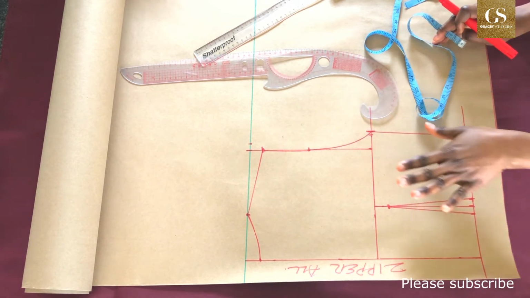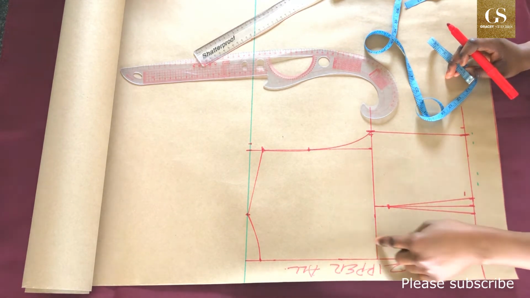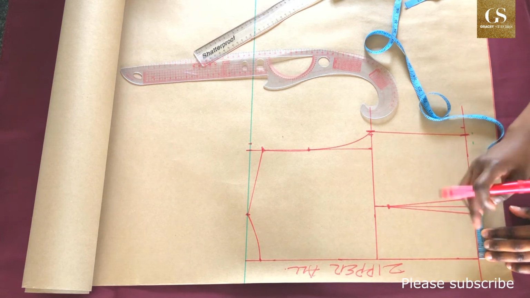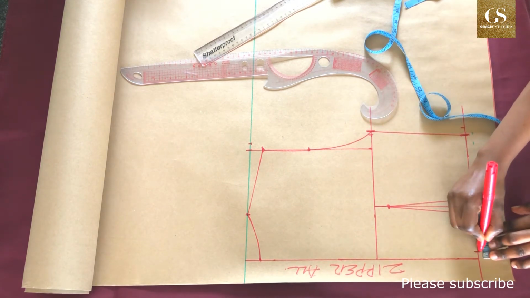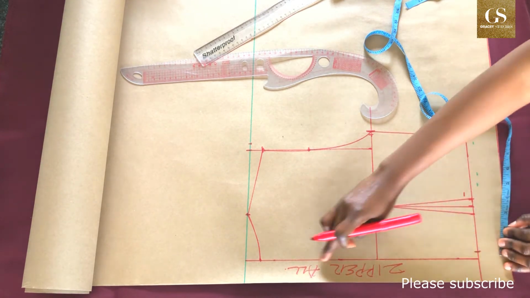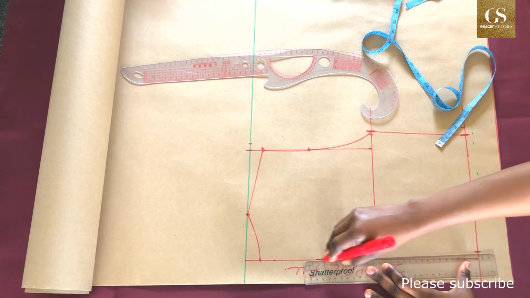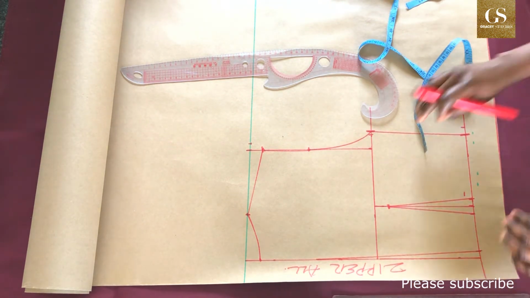In order to make the zipper lay flat on our back, we'll be going in by 0.5 inch. So from that zipper allowance here, I'll go in by 0.5 inch, and then I'll connect it to a point that is about 3 inches above the chest line. So now we have created the slant for the back.